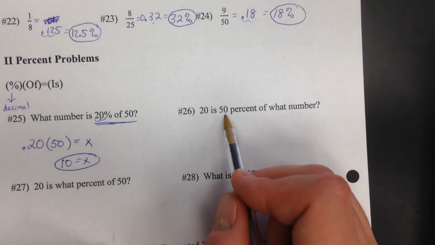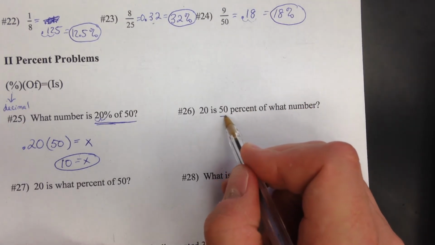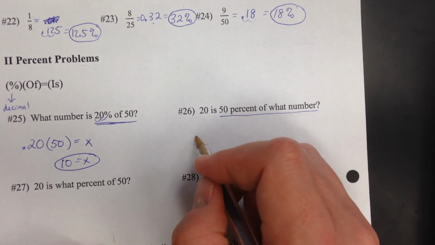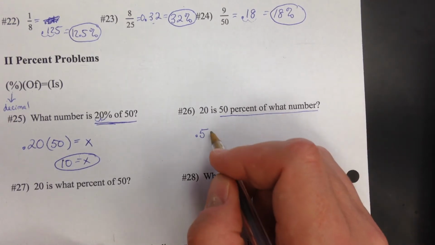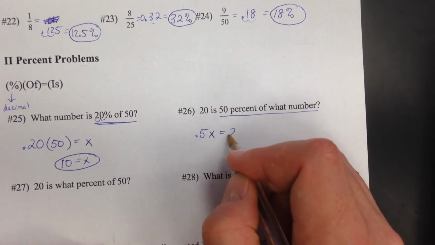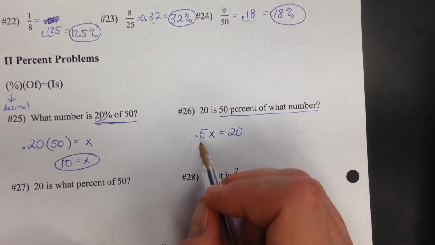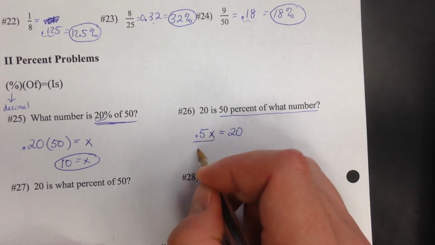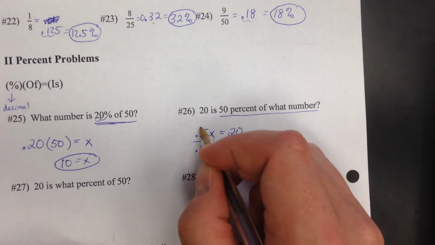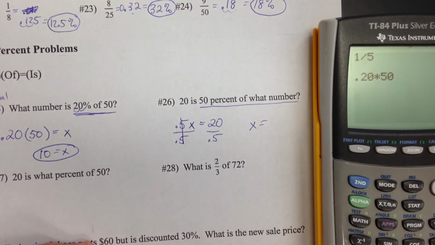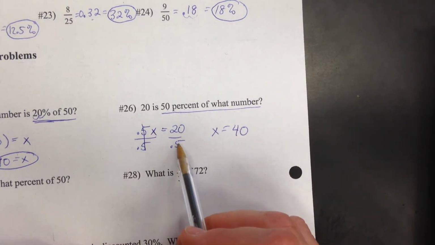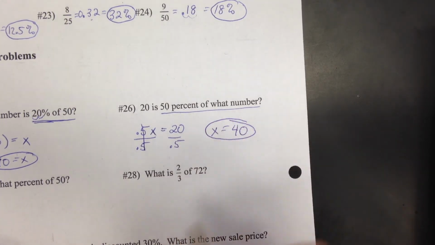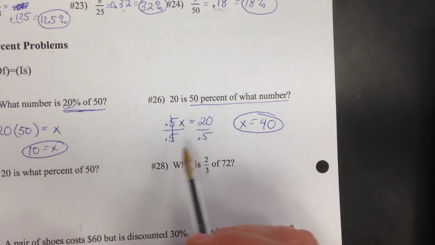All right, 26. 20 is 50% of what number? So 50% of what number? 50% is 0.5 or 0.50. Now, the variable is for 50% of what? So I'm going to say 0.5 times x equals 20. Now this is 0.5 times x, so to undo multiplication, we're going to divide by 0.5. And what we get is x equals. Now you've got to be careful here. 20 divided by 0.5 is 40. So x is 40. A lot of times people will think it's half. They'll think the answer is 10. Okay, so when you take a percentage of a number, all we're going to do is multiply.